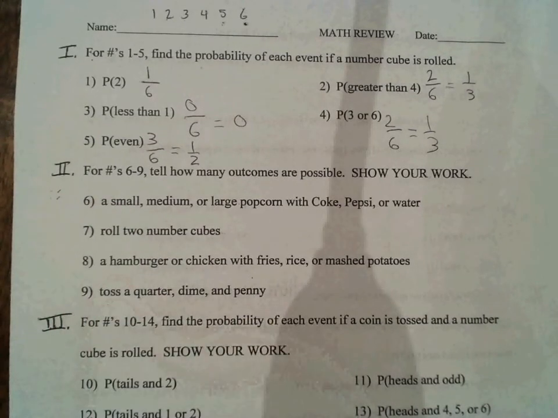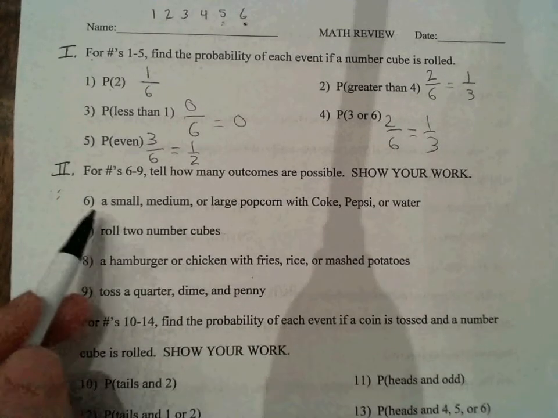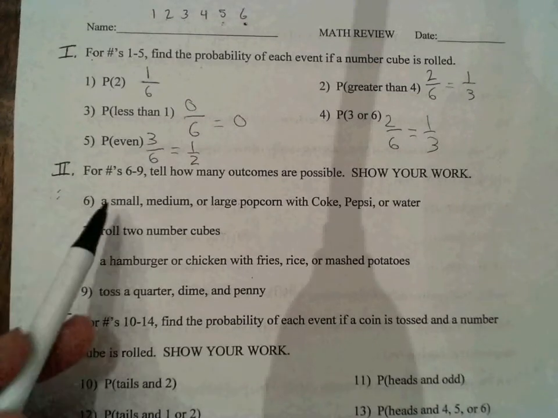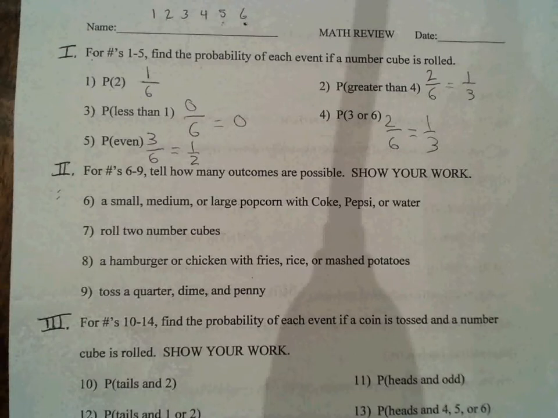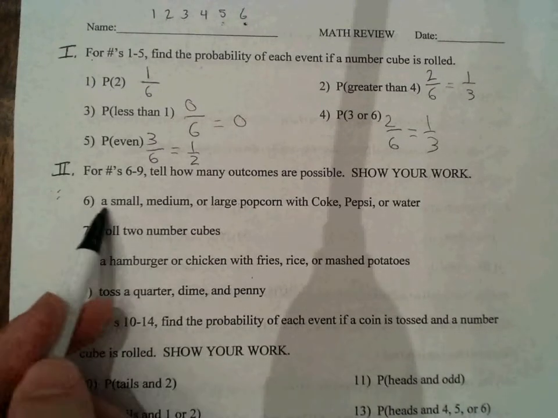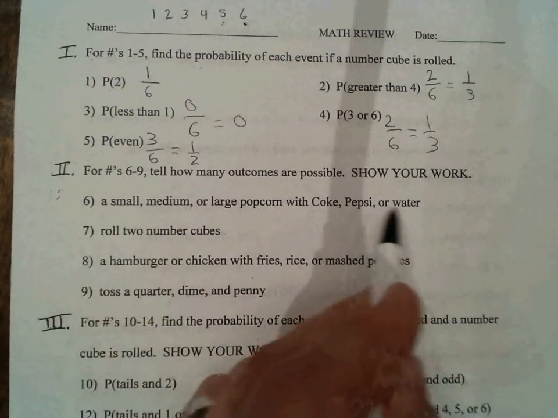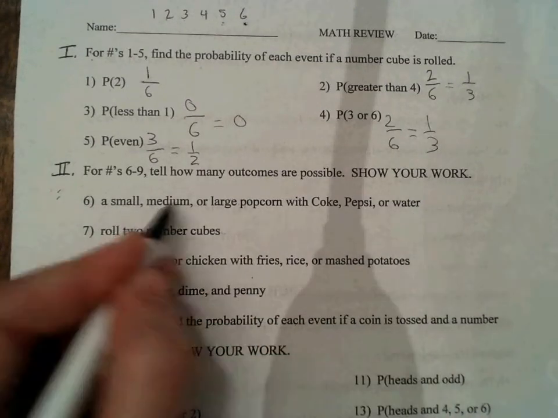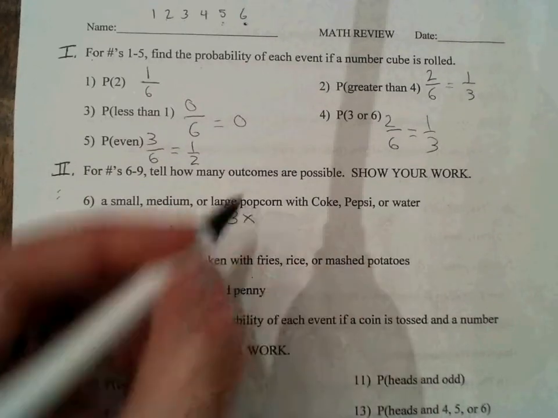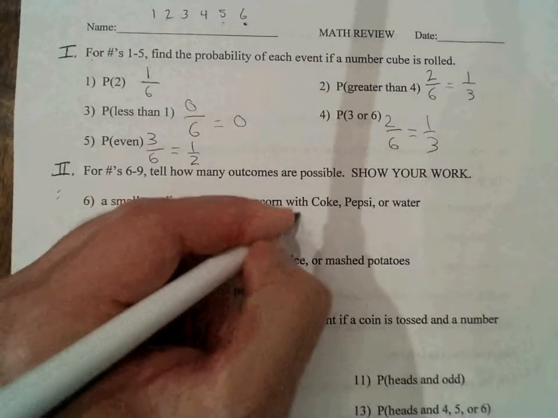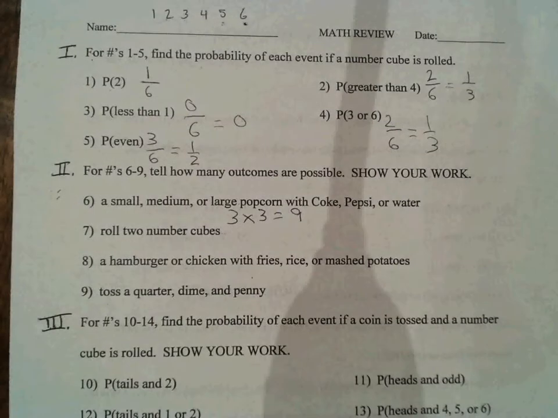You can do that for each one of these problems, but I'm going to show you the shorter way, with some basic multiplication. When you look at number 6, you're trying to figure out how many outcomes are possible with this scenario. Let's pretend you're at the movie theater, getting something to eat while you're watching the movie. You've got 3 choices for popcorn and 3 choices for beverages: small, medium, and large. So 3 choices for popcorn times 3 choices for beverages. When you multiply 3 times 3, you get 9 for your answer. So 9 possible outcomes for that scenario.